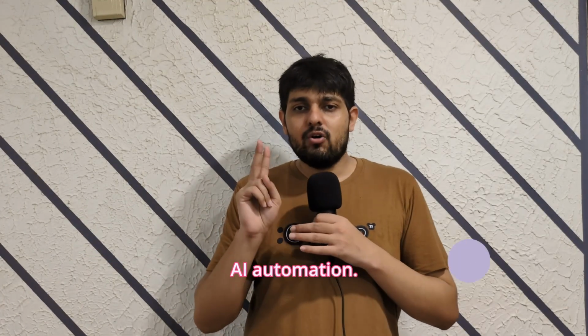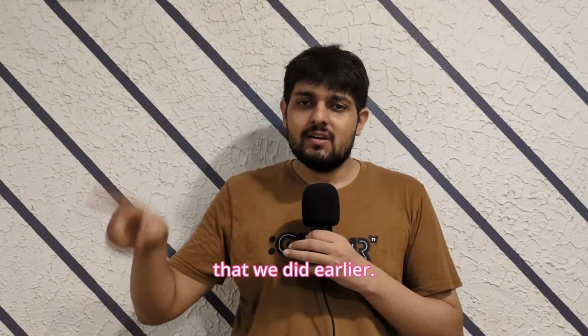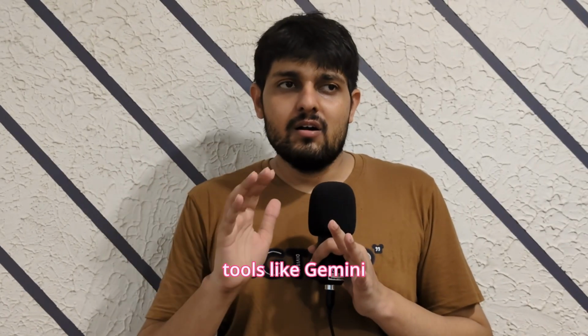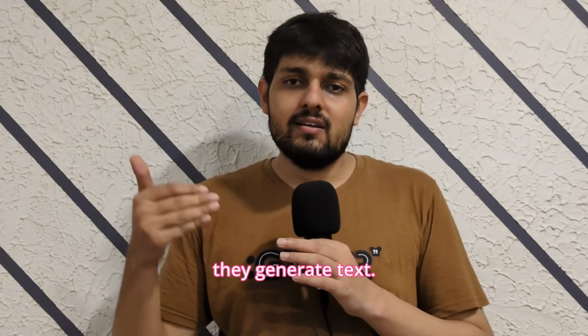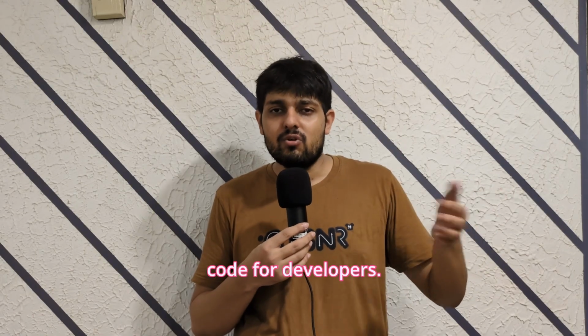The second is AI automation. This is basically adding AI to the process of automation that we did earlier. But what does AI do now? For now, ChatGPT and other tools like Gemini, they generate text, right? They analyze text and they generate text. So you can think of it as generating code or analyzing code for developers.